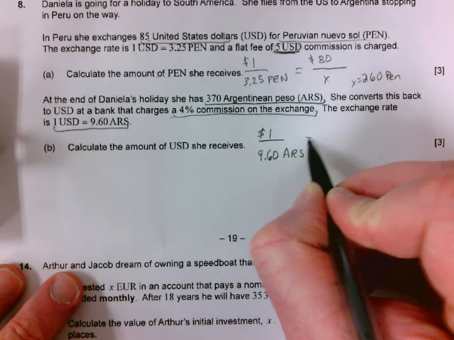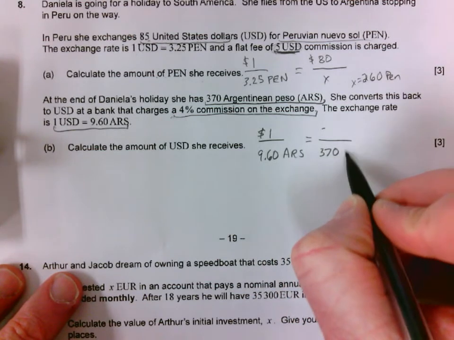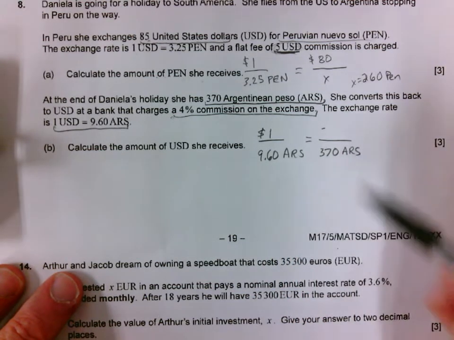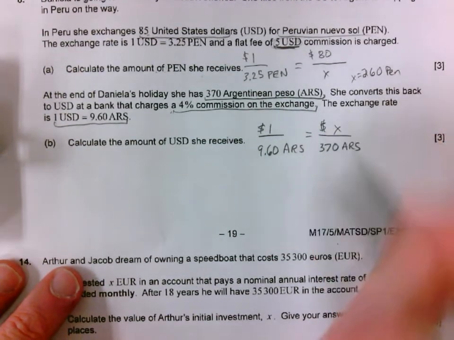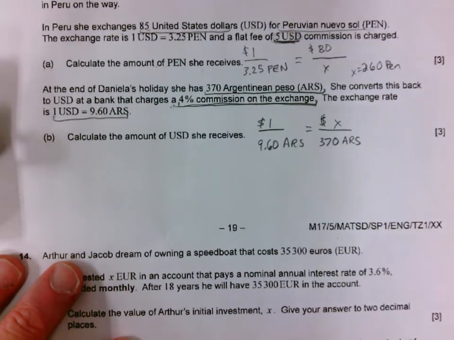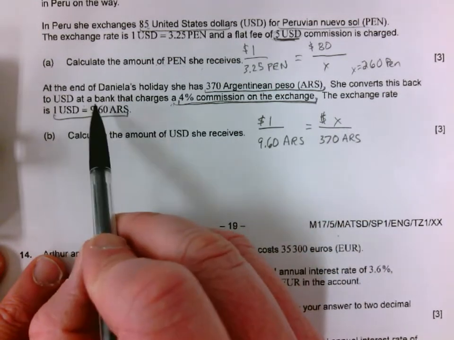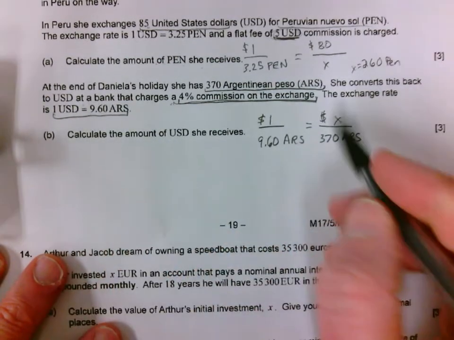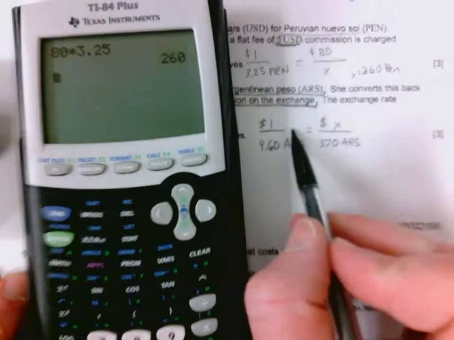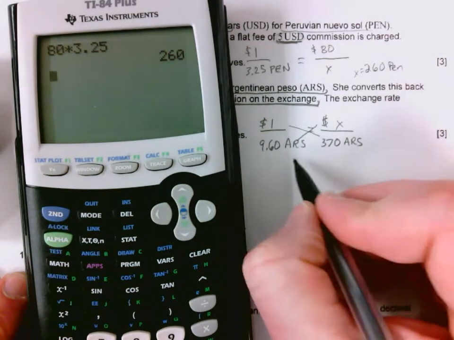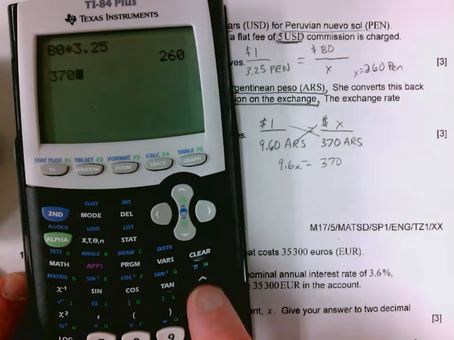And she has 370 ARS, and we're trying to figure out the number of dollars. But there is a 4% commission on the exchange. It says it at a US bank, so we're going to charge it at the end. It doesn't really matter either way. So do your conversion. It's cross multiply here: 370 equals 9.6x. So 370 divided by 9.6.